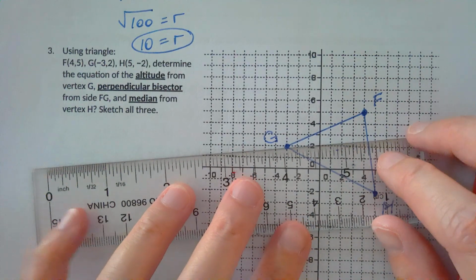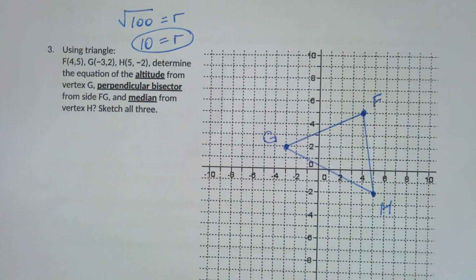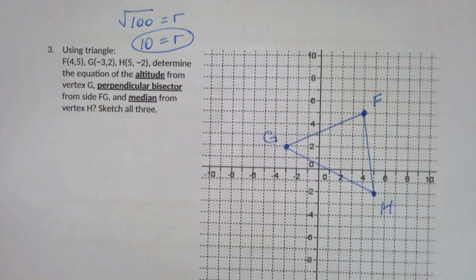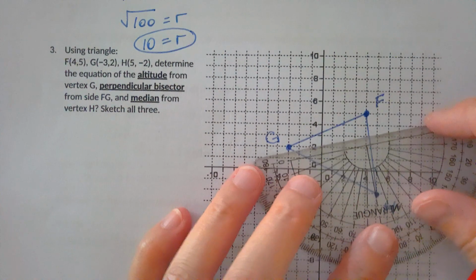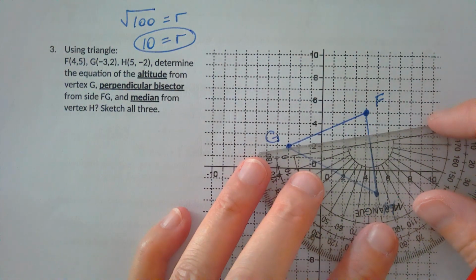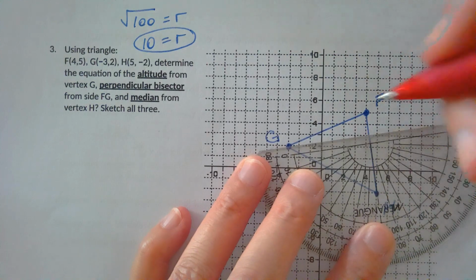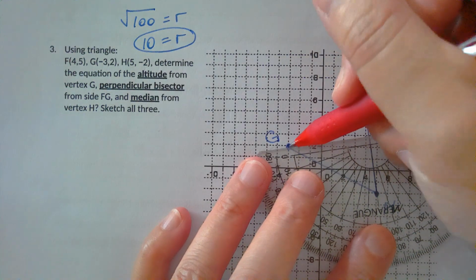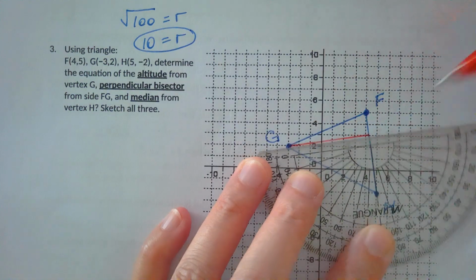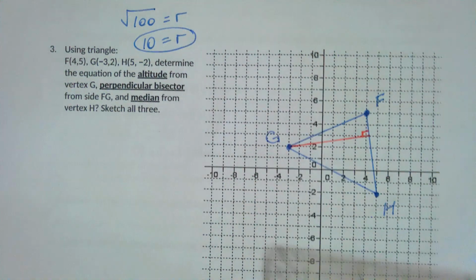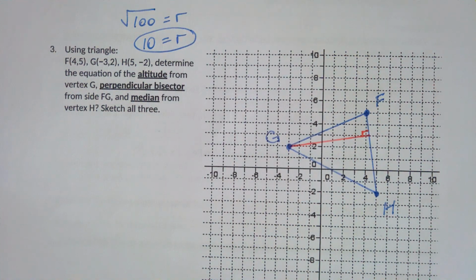So if I actually use a protractor, which I actually have, just to show you guys, and remember, it's a 90-degree with this. So this one right here. That's the altitude. I just want to draw it accurately so that you know what you're looking for. Okay. So I need to find the equation of this red line.